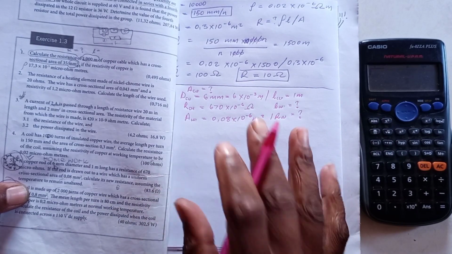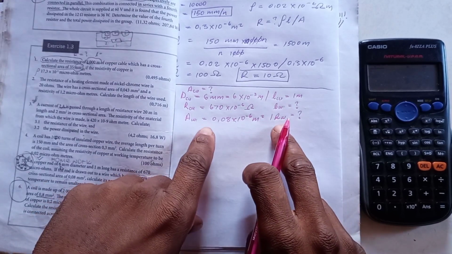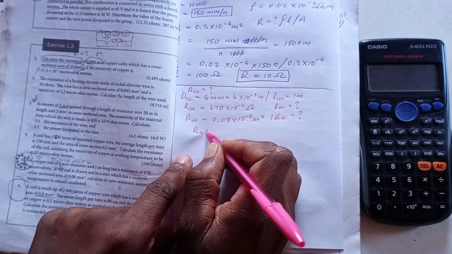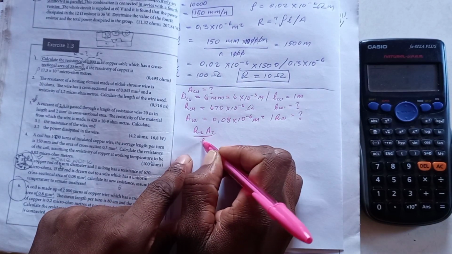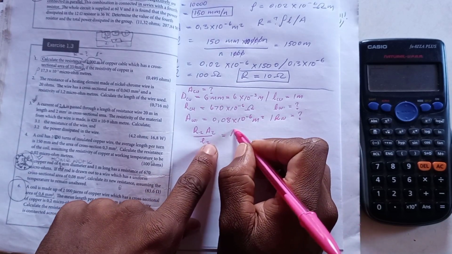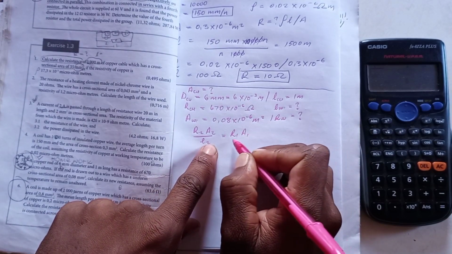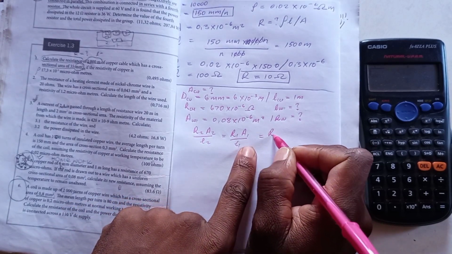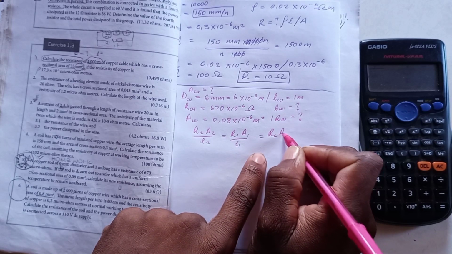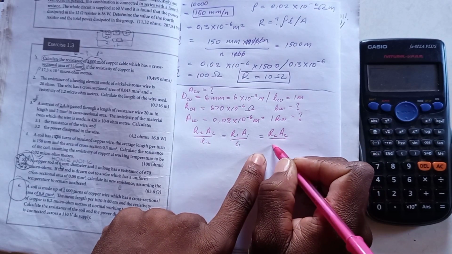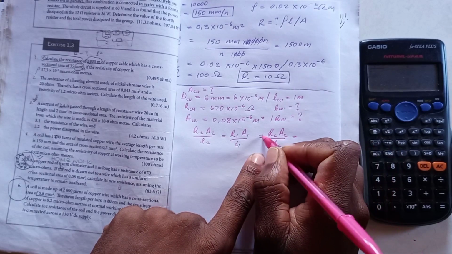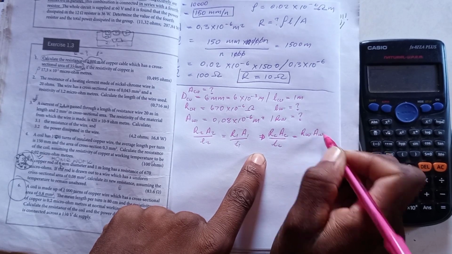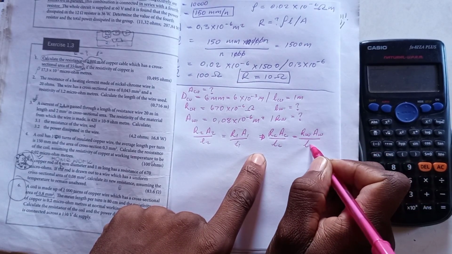I don't know whether your formula should have this formula, but for us to calculate R wire, we'll have to use a formula which says R2 A2 divided by L2 is equal to R1 A1 divided by L1. So this is the same as R copper A copper divided by L copper is equal to R wire, A wire, and L wire.